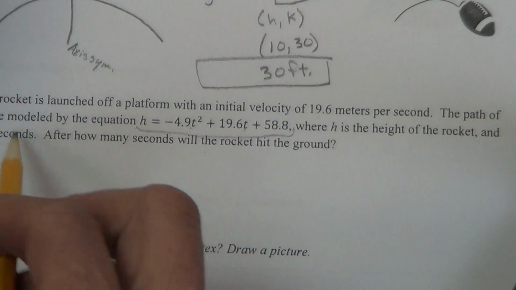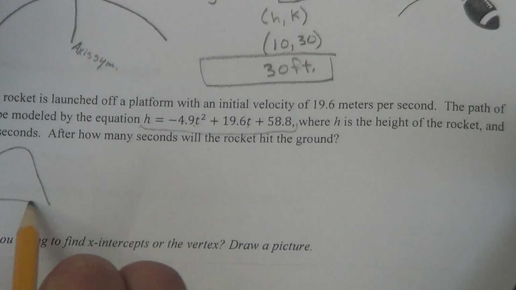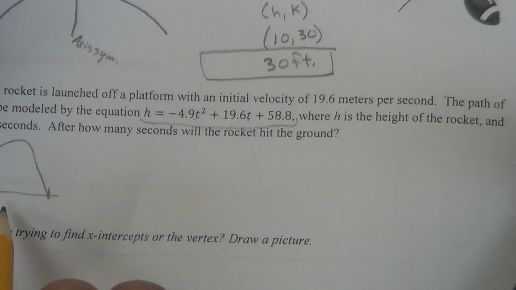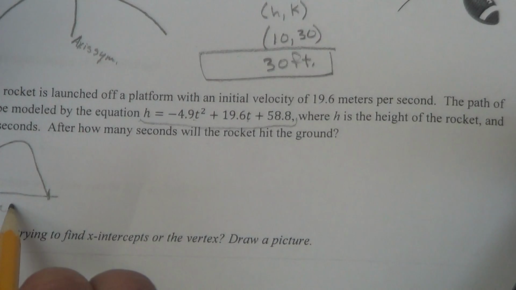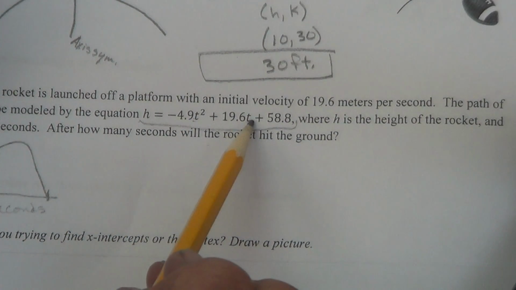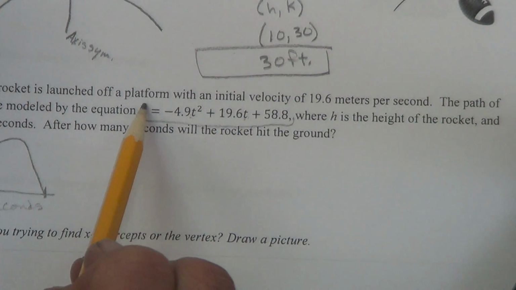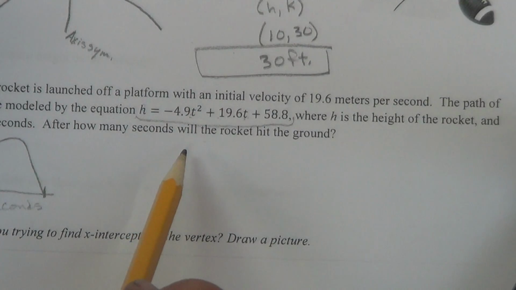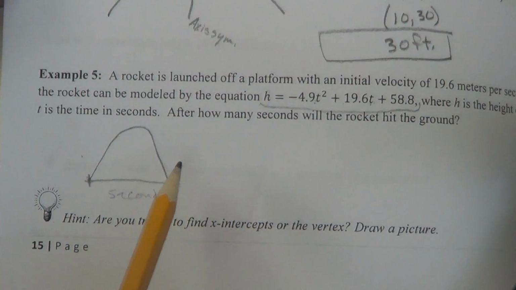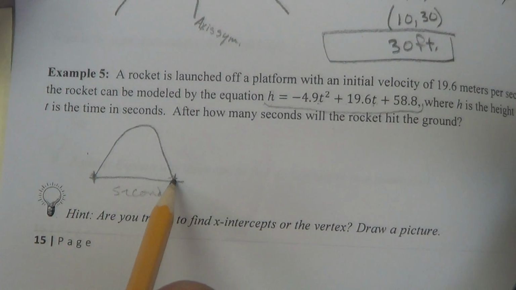Let's just draw this path of this rocket. So it might go something like that. What we're looking for is the number of seconds. Well, we're given the seconds and the t right there. One thing that we need to make sure and fill in is our height. Otherwise, we'd have two variables and we can't solve without having just the one variable. So what is the height here and here for that rocket?